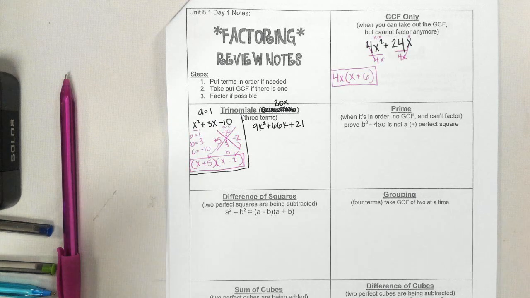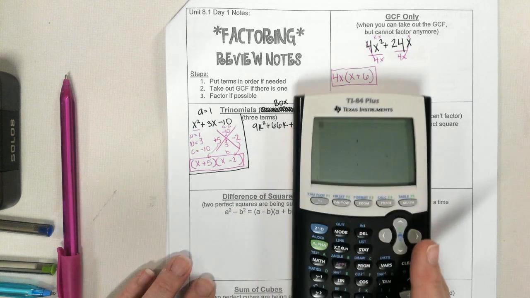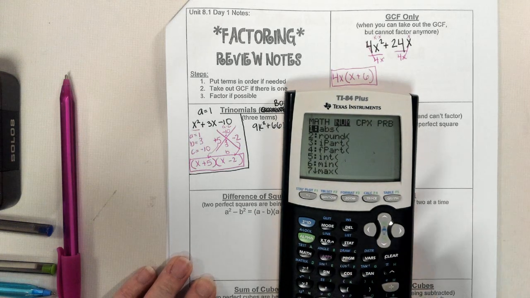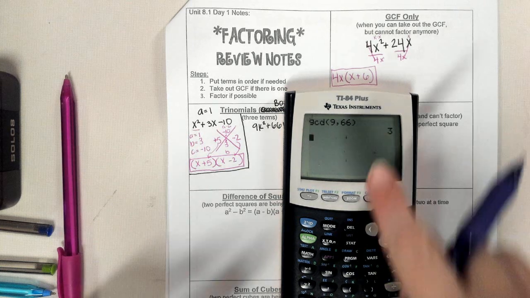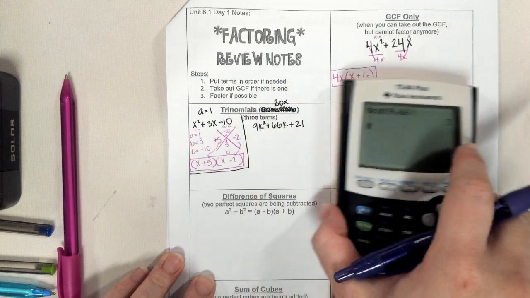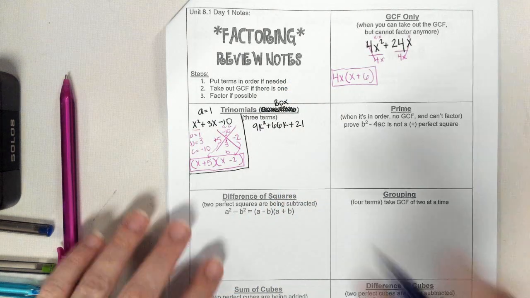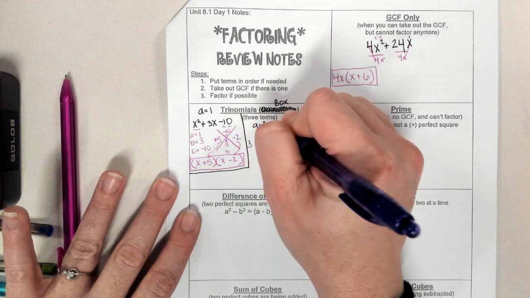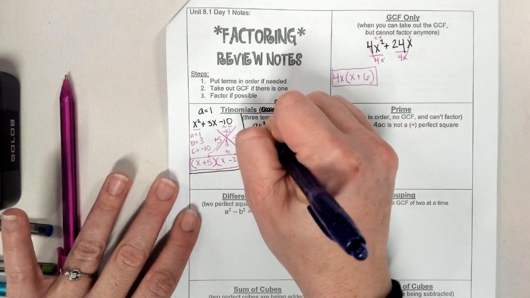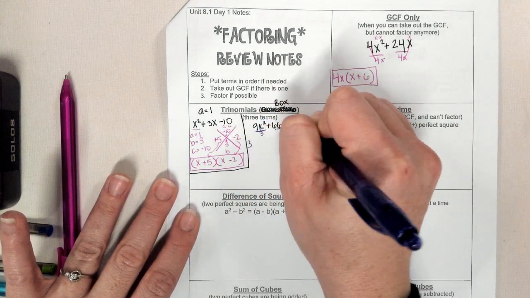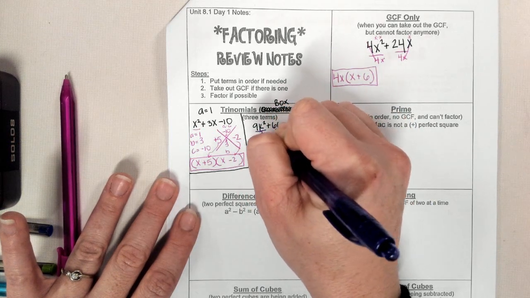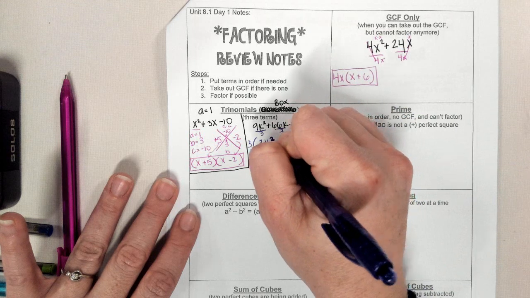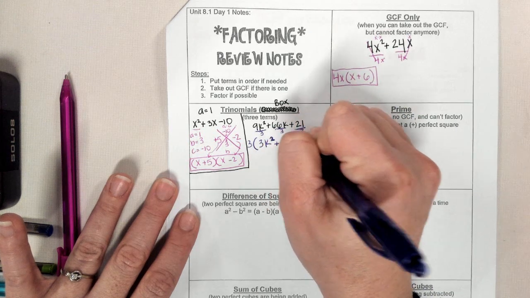Yes. However, if you were unsure, remember you could do math, write 9 comma 66. Remember, you can only type 2 at a time. And it tells me 3. Well, 3 does go into 21, so I know 3 is my GCF. However, they do not all have letters, so I can't take out a letter, so it's just 3. And I have to divide it out. And that leaves me with 3k, not cubed, sorry, squared, plus 22k plus 7.